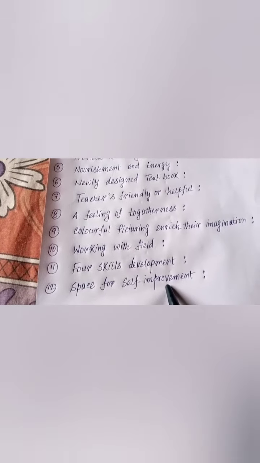The next point is 4 skill development. Different teaching aids or worksheets present in the books will help them to develop their 4 skills: listening, speaking, reading, and writing. And there will be enough space for self improvement. Enough space is provided in the textbook where the students can write something of their own. So these are important questions from your second unit, and they will be given with all these points. There are 12 points. Thank you.